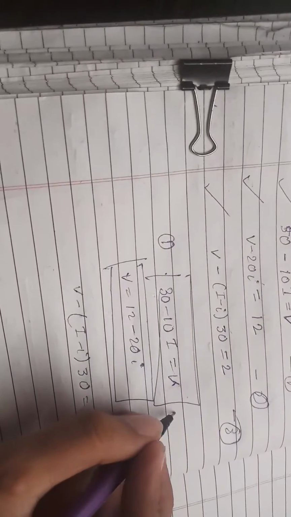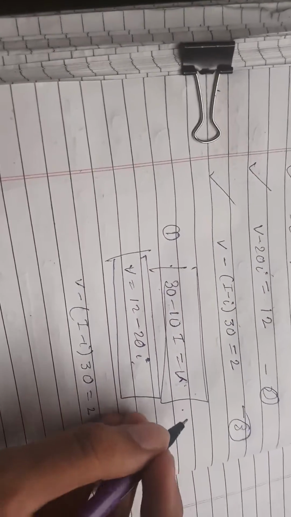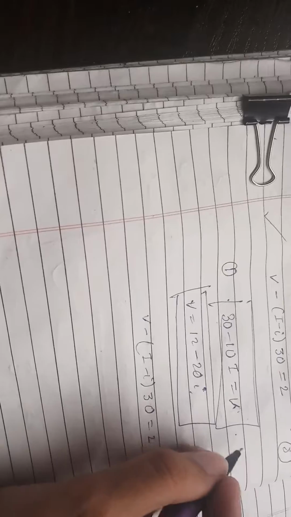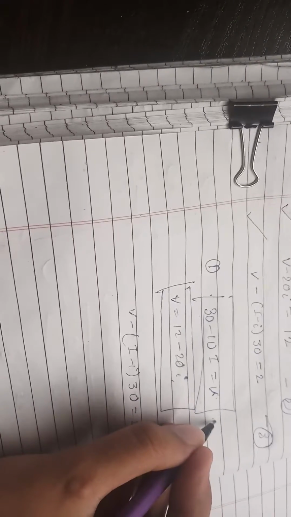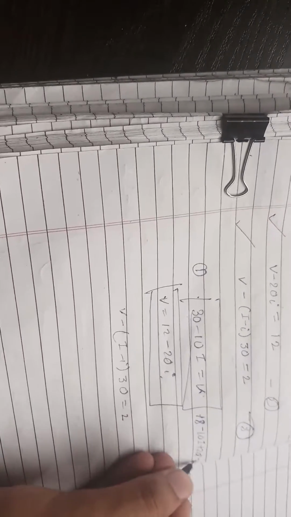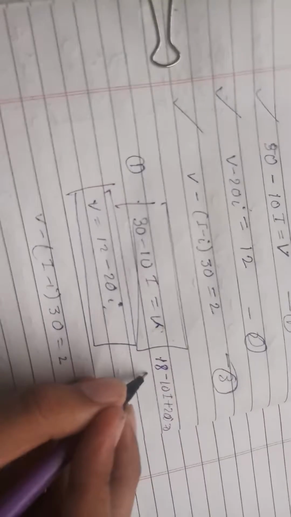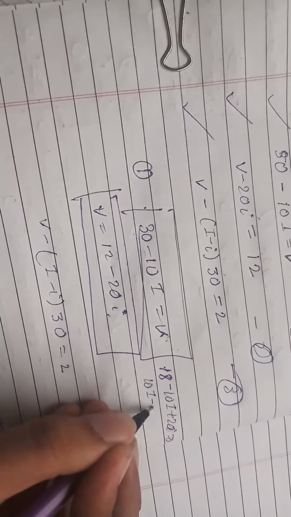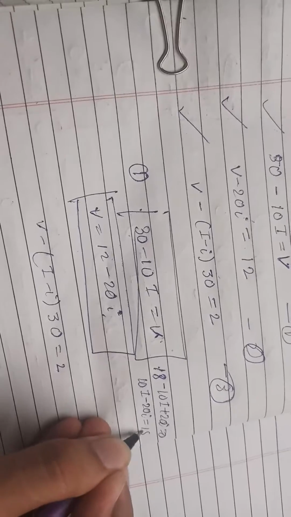If I subtract, it becomes 30 minus 12, which is 18, minus 10I minus 20i, which becomes 10I minus 20i equals 18.